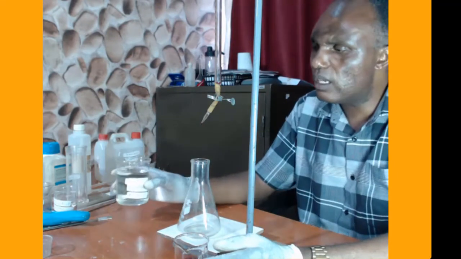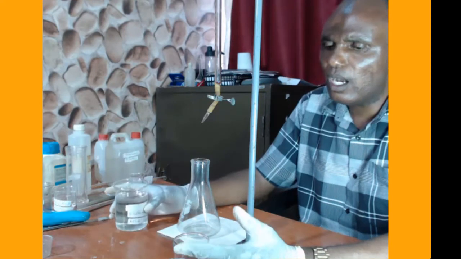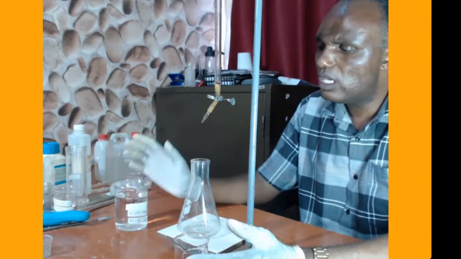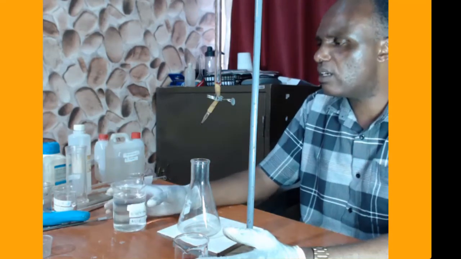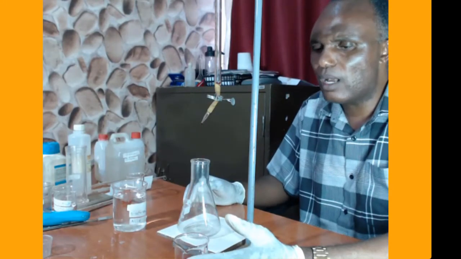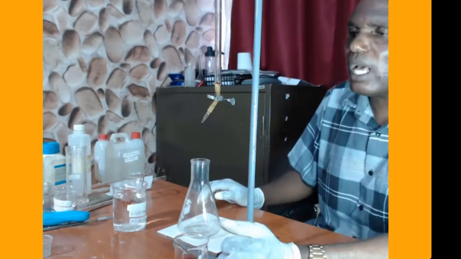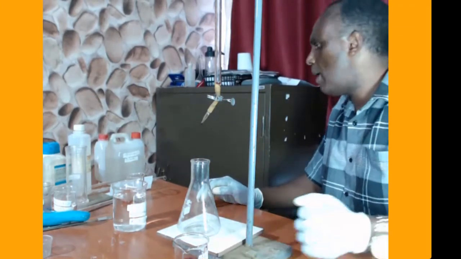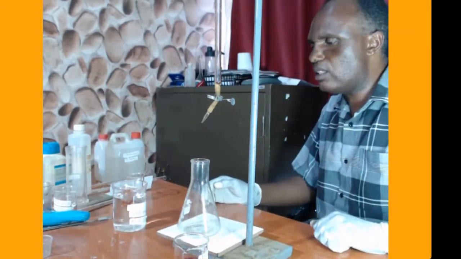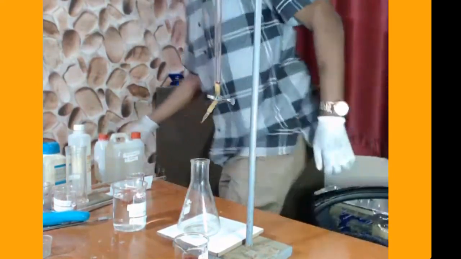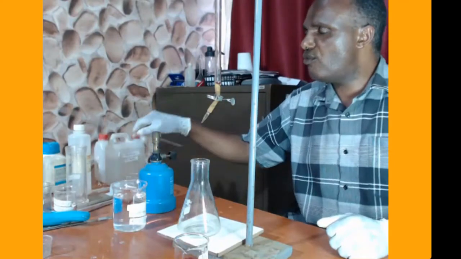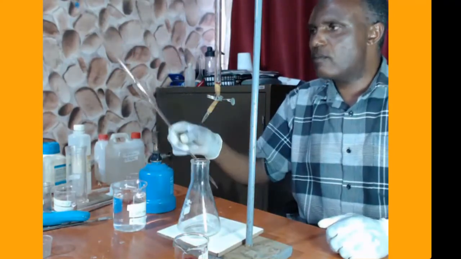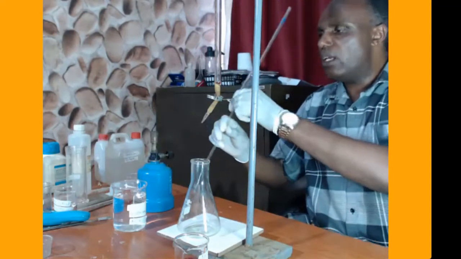Now, oxalic acid reacts with acidified potassium permanganate when it is hot. So we are going to measure 25 centimeters cubed of oxalic acid. Then we are going to heat it, and then we determine the chemical reaction. So let me now have the burner so that I can heat the oxalic acid. This is the burner that we are going to use, and let us suck up 25 centimeters cubed of oxalic acid. This is the pipette that we are going to use. We put it here, then we heat.